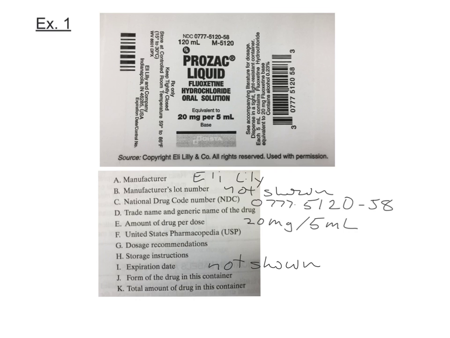Form of the drug in this container. This is just an oral solution, and it's in liquid form, so you could write oral solution, liquid form. And total amount of drug in this container: if we look up here, it says 120 mils, so that's the total amount of drug in this container.